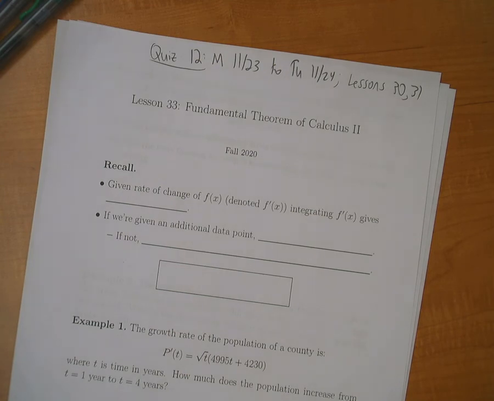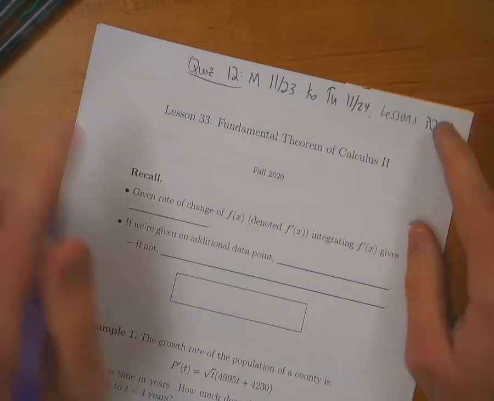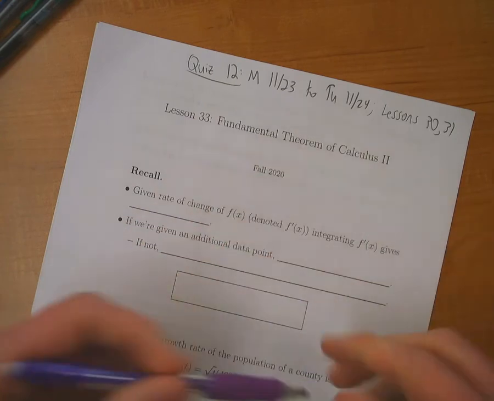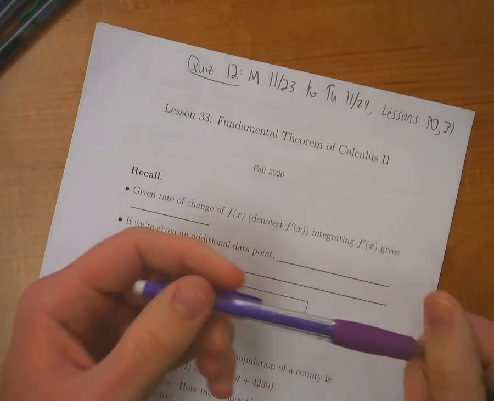So, last in-person lecture of the semester. So, let's see. Quiz 12, like I said, is going to be today. It opens up right now, and it will close tomorrow, and covers lessons 30 and 31.